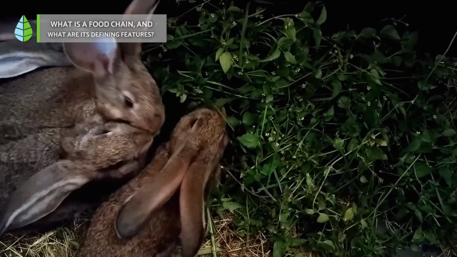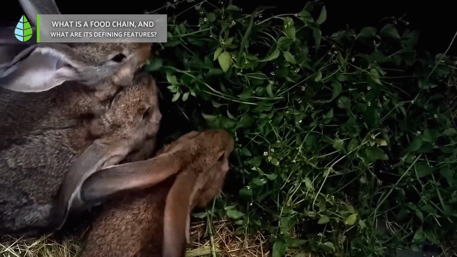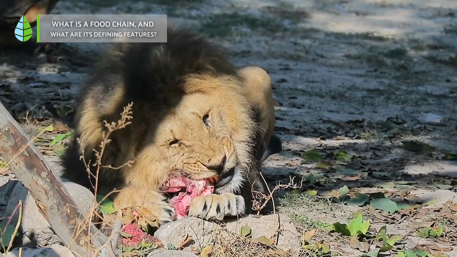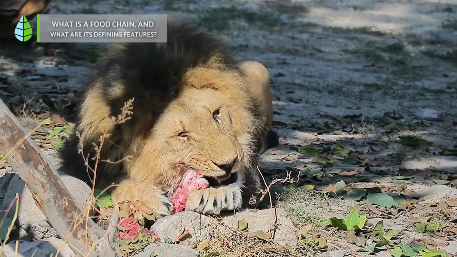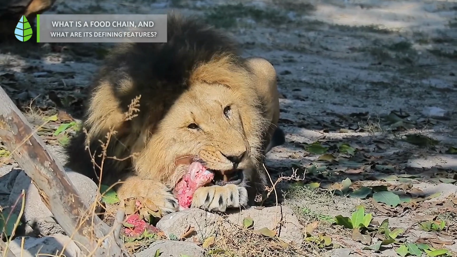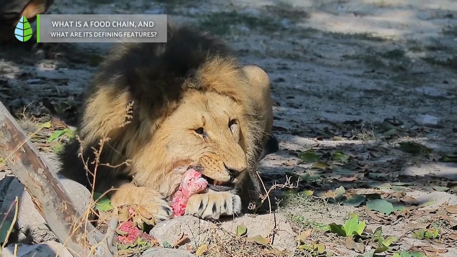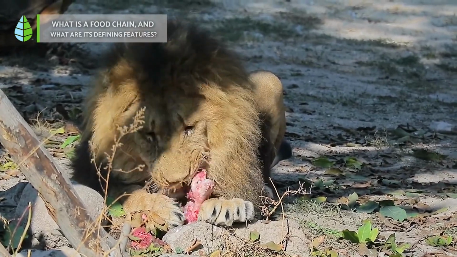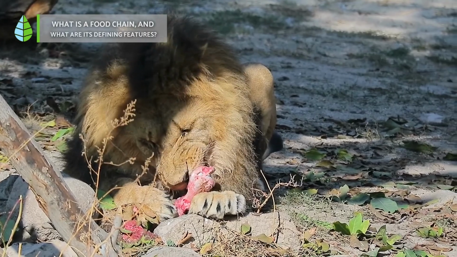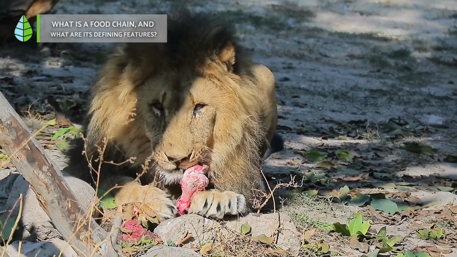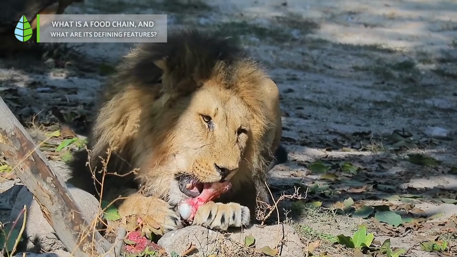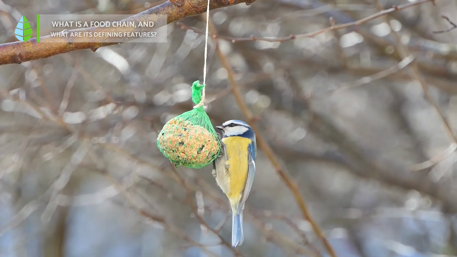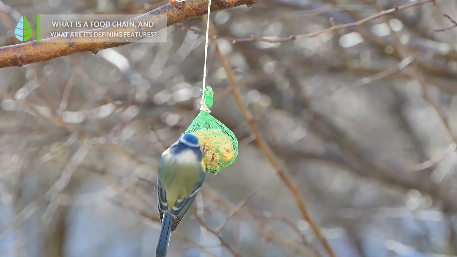A trophic chain, commonly known as food chain, is a visual representation in an ecosystem that outlines the linear connections between organisms, serving as both consumers and the consumed. This representation uses arrows to illustrate the flow of energy from organisms at lower trophic levels to those at higher trophic levels. Here are some key characteristics of food chains.